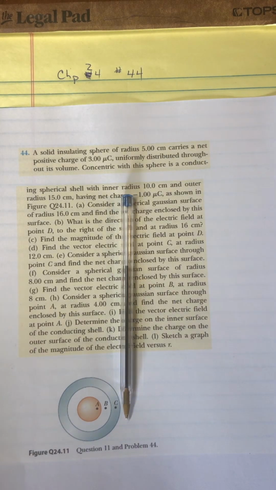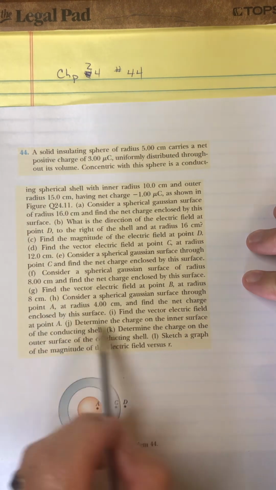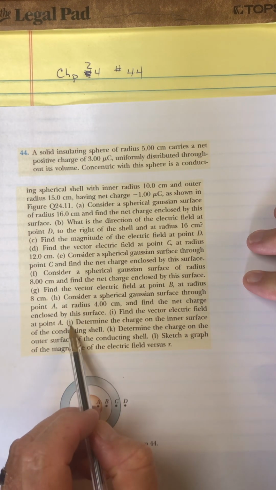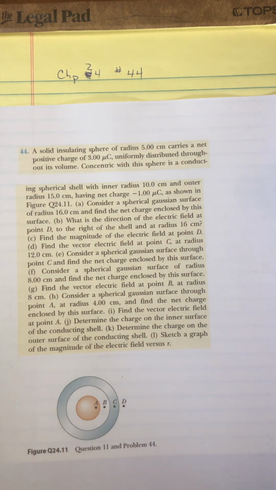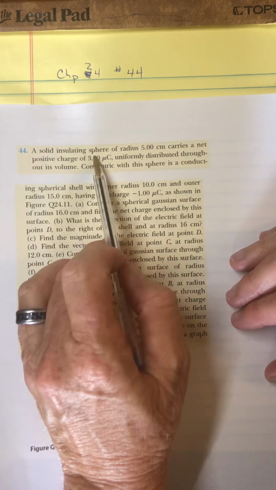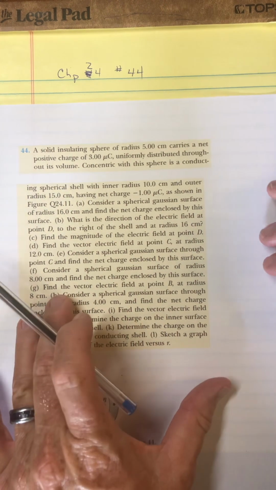Hey students, I just got a great question about number 44. It's a very long one, and just the length of it can be intimidating, but it's got some neat parts. By the time we go through, H, I, that's 9, J, 10, 11, 12. Okay, so 12 separate questions. We hopefully learn a lot about the difference between insulators and conductors and spheres. And so let's dive right into this.